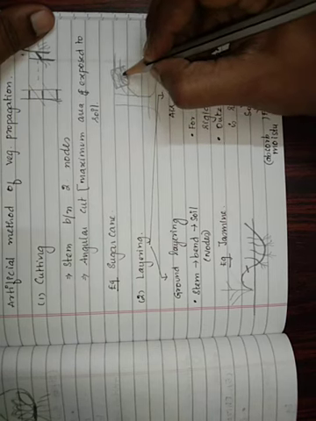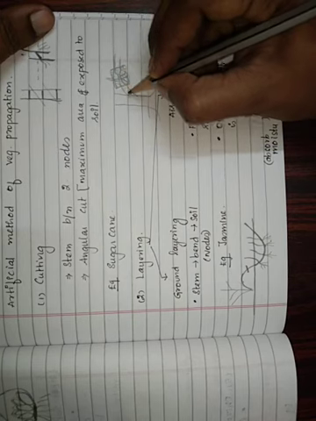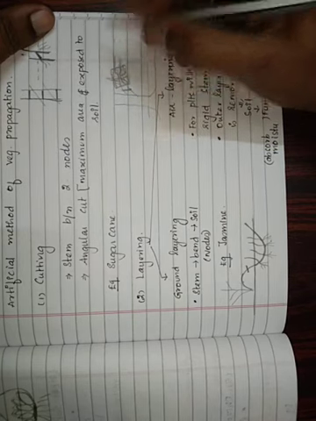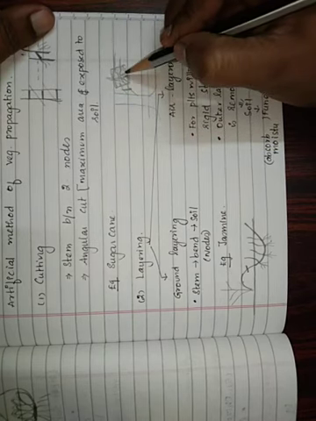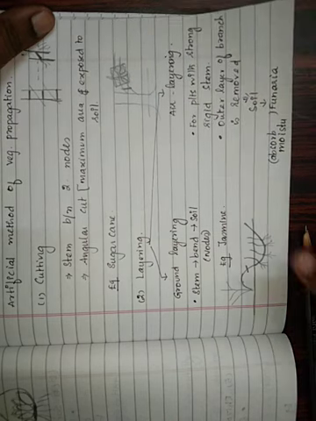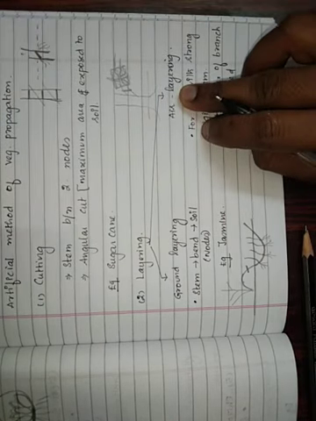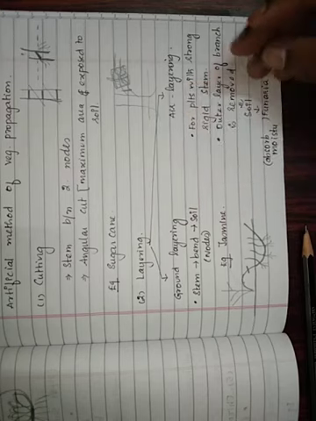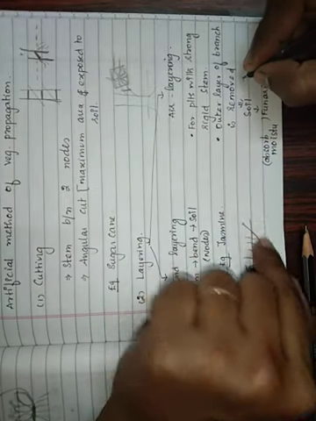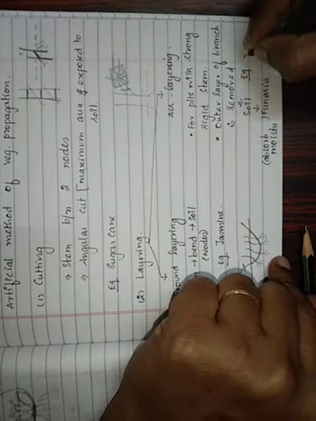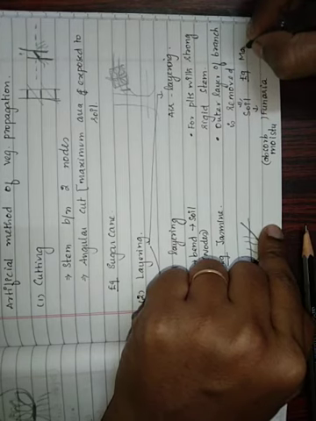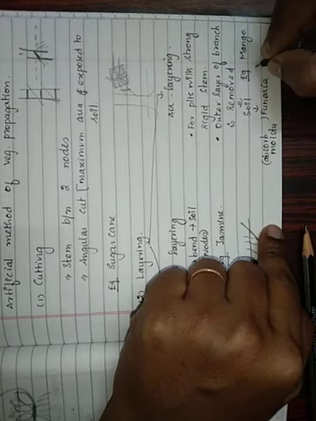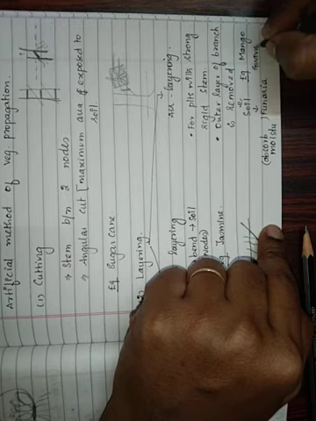So once roots and aerial branches are formed, this portion is cut and this part along with soil will be planted. Such type of layering is called as air layering. Examples for air layering are mango and guava.